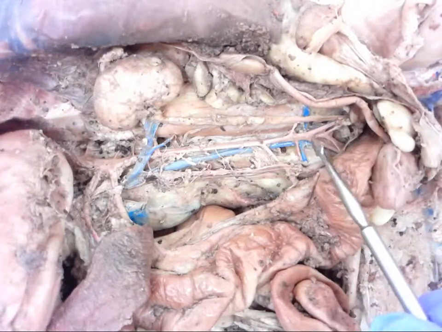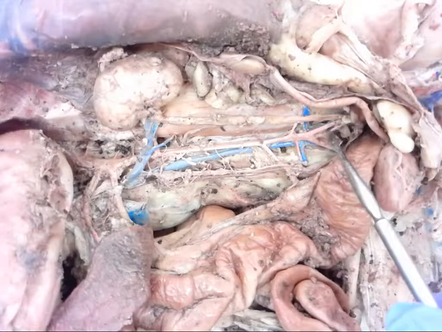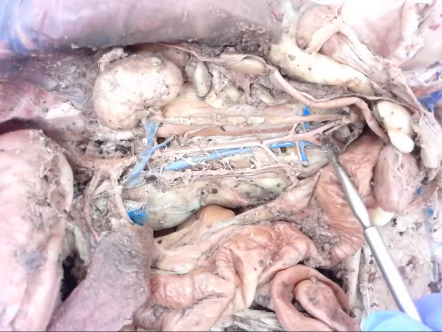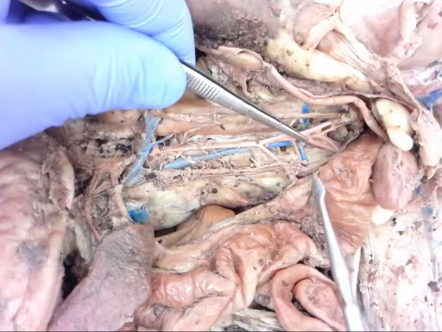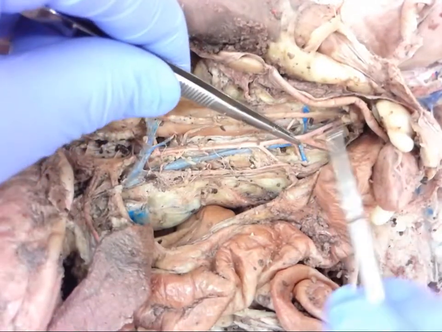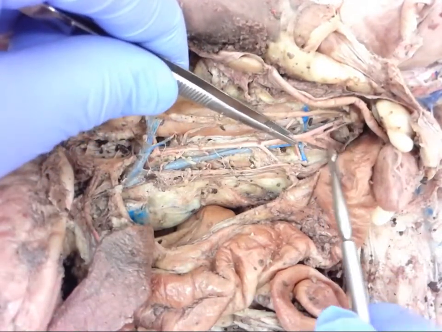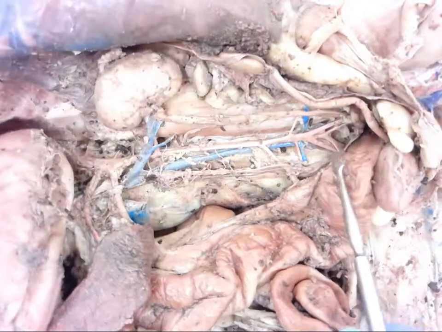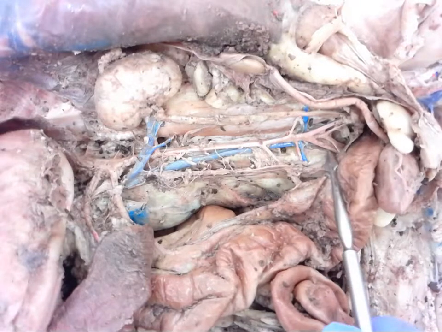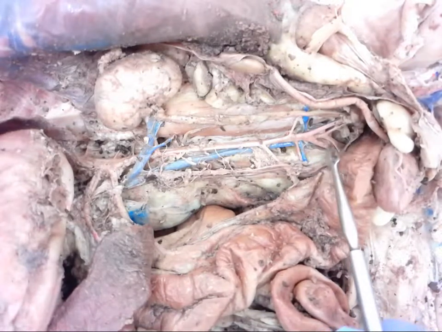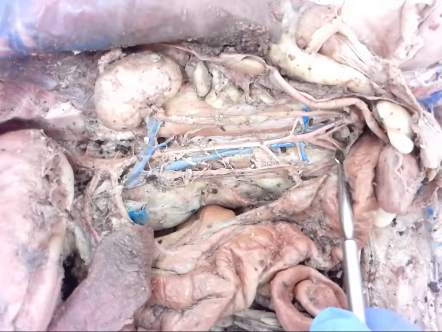We'll see a split here as it heads down to the leg. I'll get my spear out of the way, and you can see a fairly good split, and there's one that goes down the middle and then it splits again. So these are going to be our external iliac arteries and our internal iliac arteries.